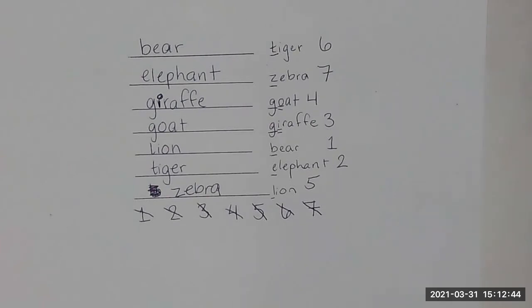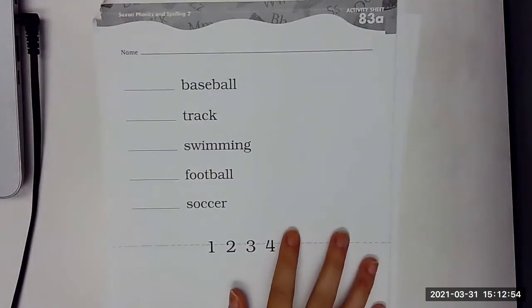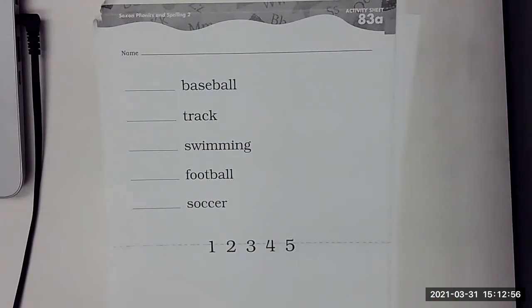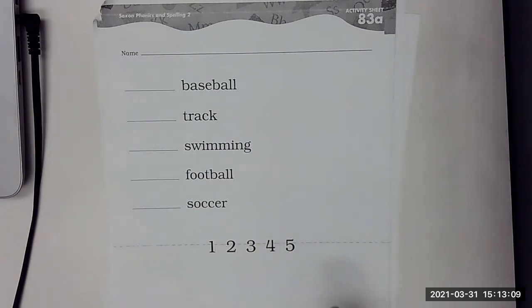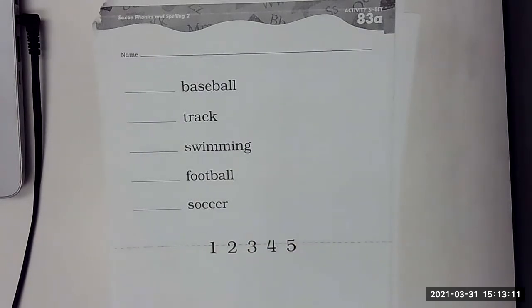Now you get a chance to try this. On activity sheet 83A, you are going to try this for yourself. First, you will find the guide letters and underline them. Then you will go through the alphabet and cross out the letters and write them next to the words that will be next in alphabetical order.